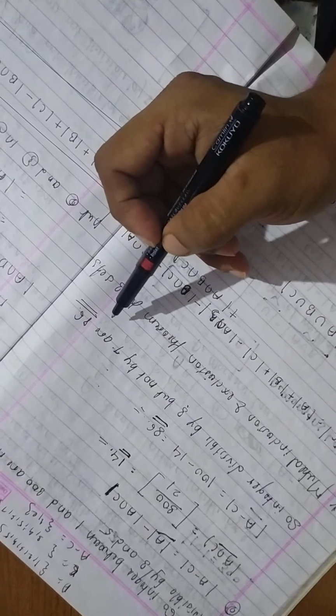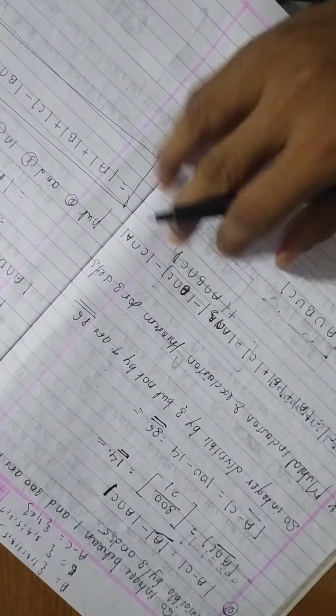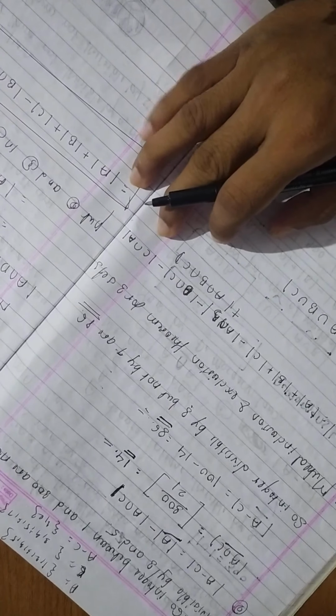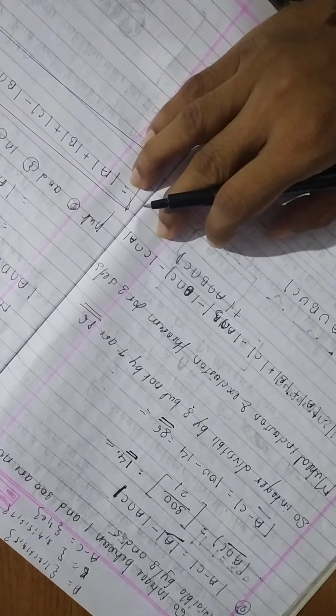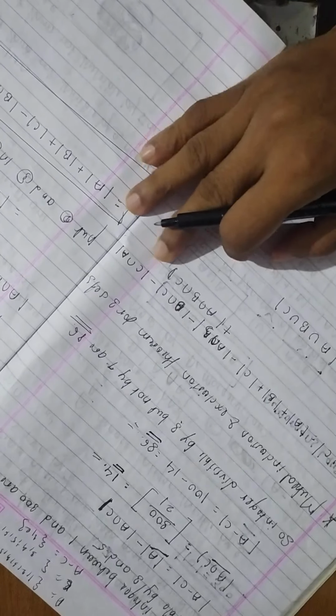Now I hope you are getting these problems. If you find it difficult, pause the video. Wherever required, try to solve these examples on your own.